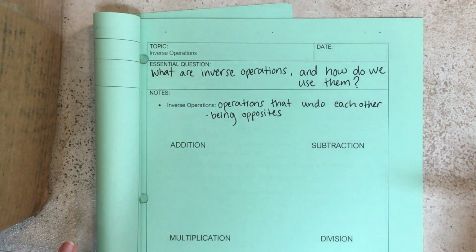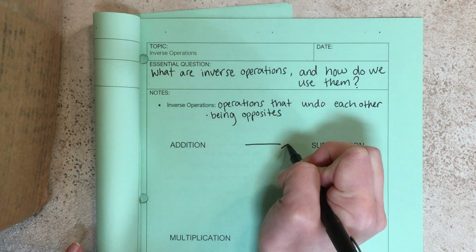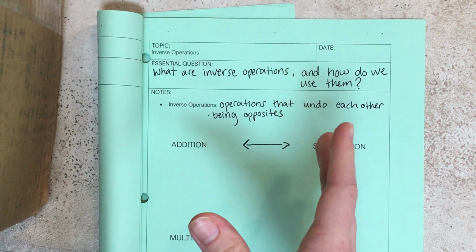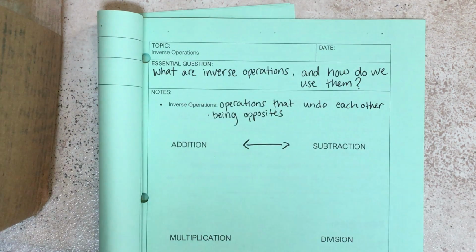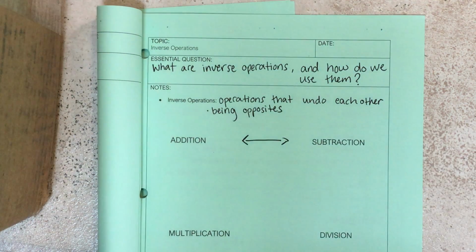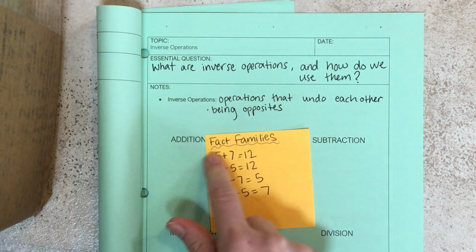So operations that undo each other, they're pairs. And our first pair that we have right here is addition and subtraction. Addition and subtraction, they are a pair. They undo each other. If we add something in, the opposite of it would be to take it away. And so that's what we're going to be doing when we have addition. We're going to undo that by taking it away. We can think about this with our fact families. Maybe you remember this from last year.